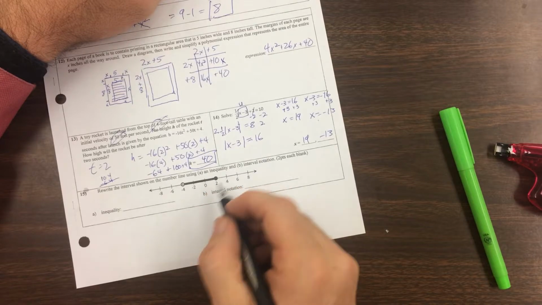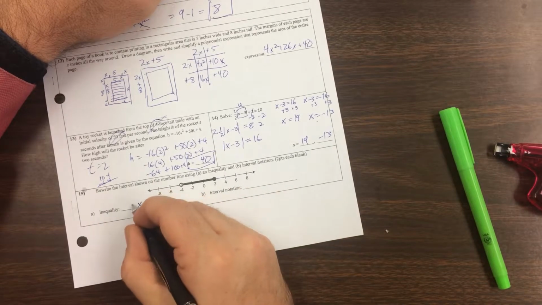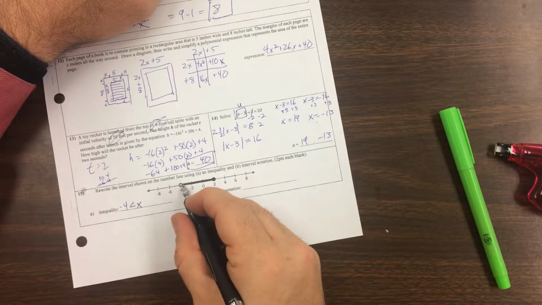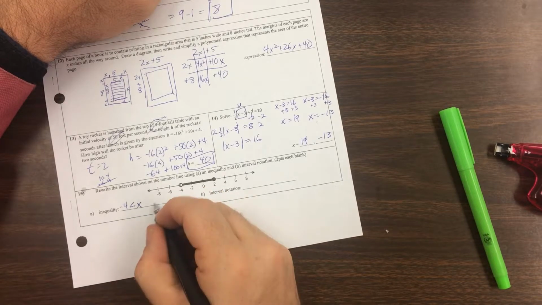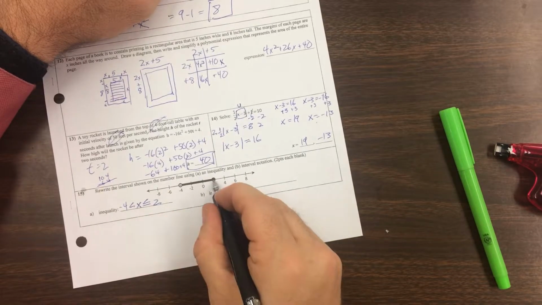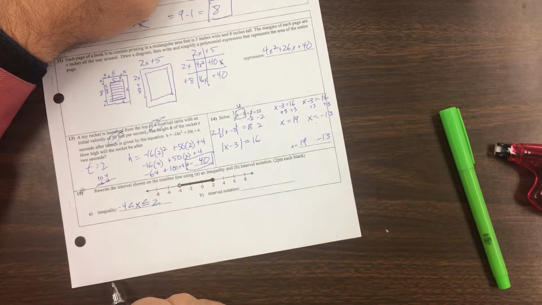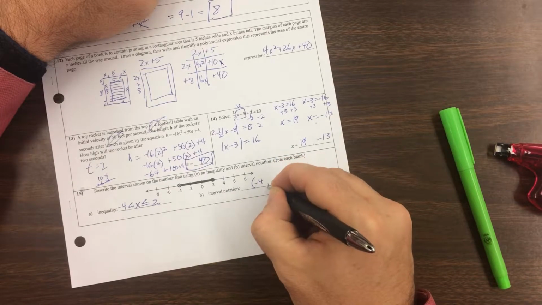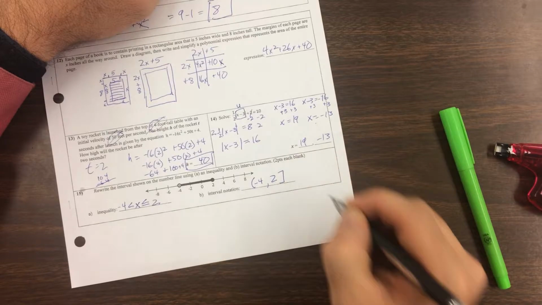Inequality notation looks like this. It does not include negative 4 because it's an open circle, so we leave that just as it is. But it does include 2, so x is less than or equal to 2, just like that. And interval notation looks like this. Don't include -4, but do include 2.